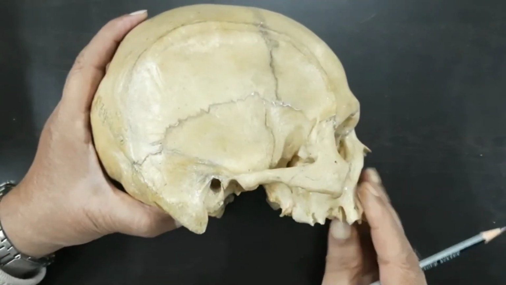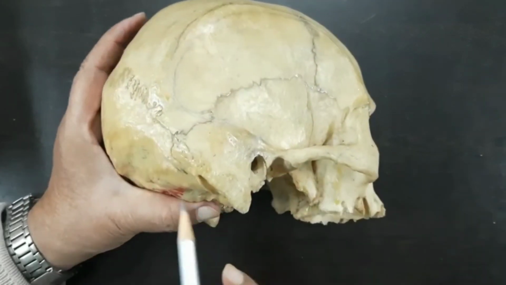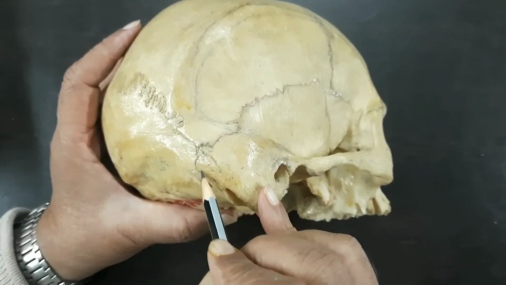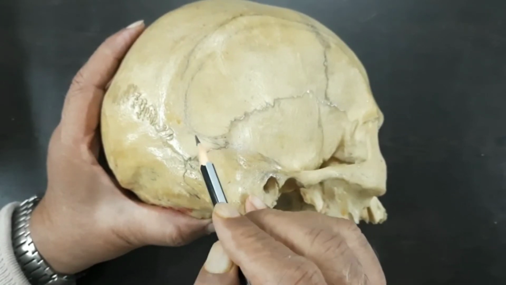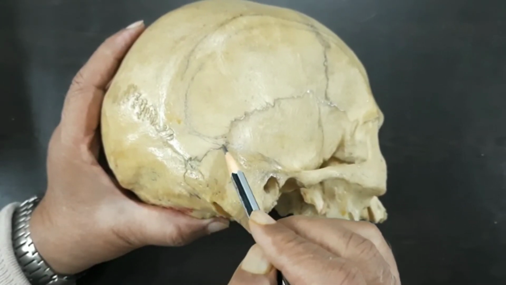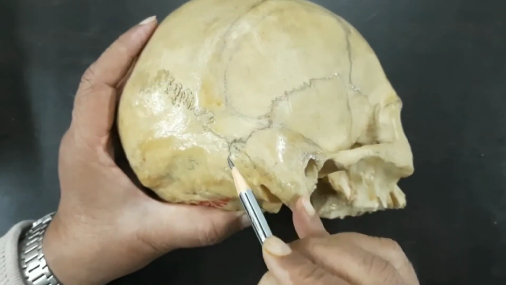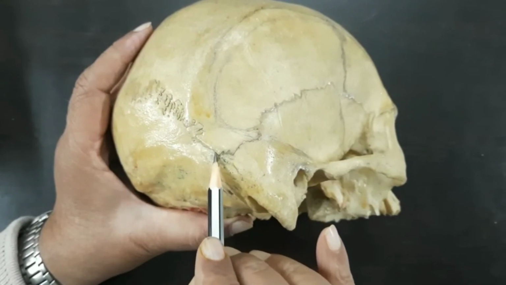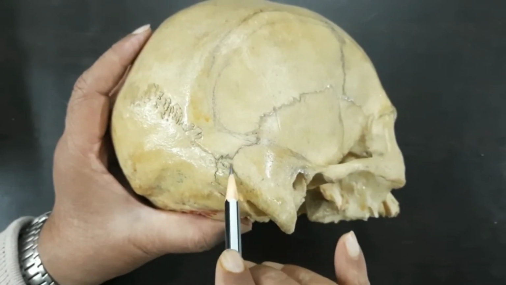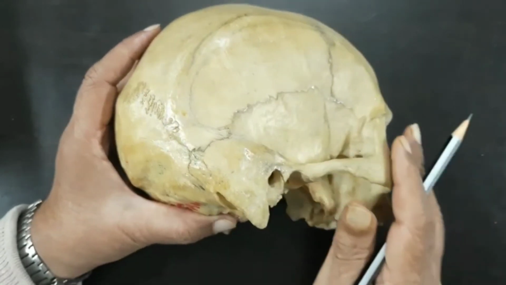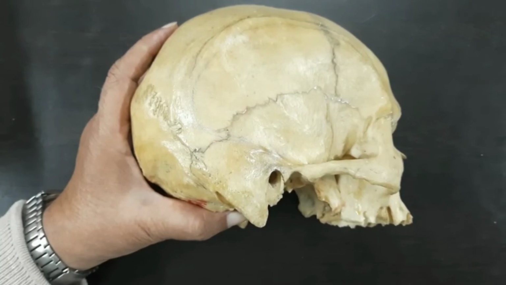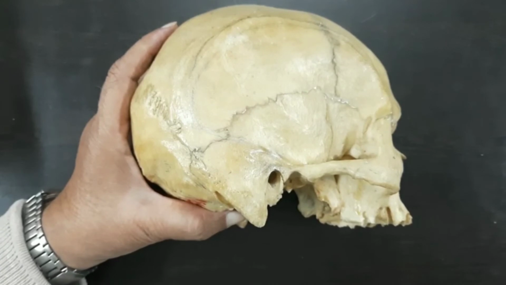Now an important aspect here is that just posterosuperior to this mastoid process, you are seeing the meeting point of three sutures. One is the parietomastoid, this suture. Another is the occipitomastoid, and this is the lowermost part of the lambdoid suture. The area enclosing all three sutures here, as I said previously, is called the Asterion. This is known as the Asterion.